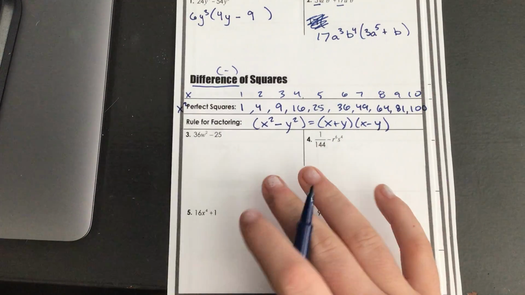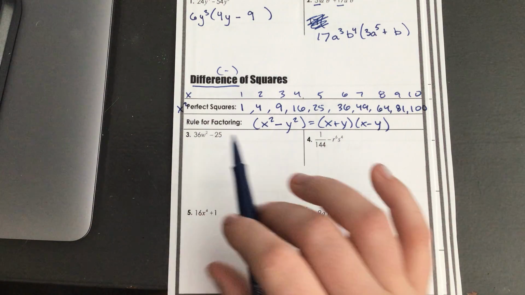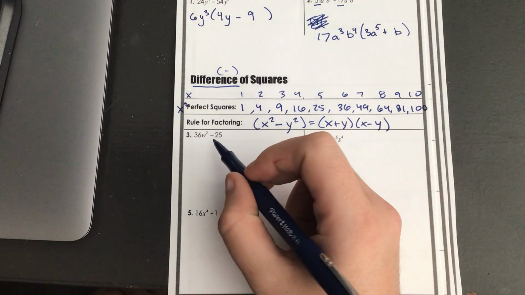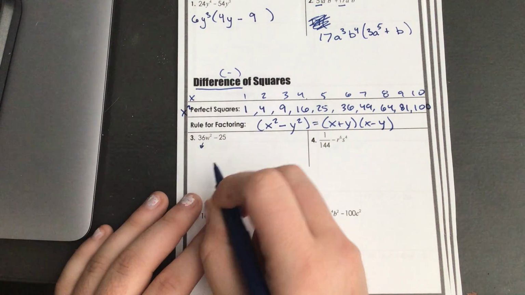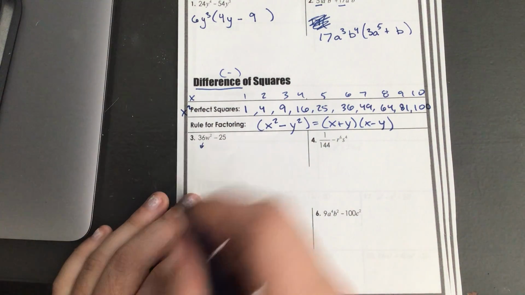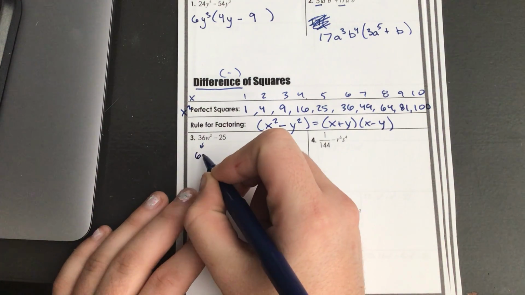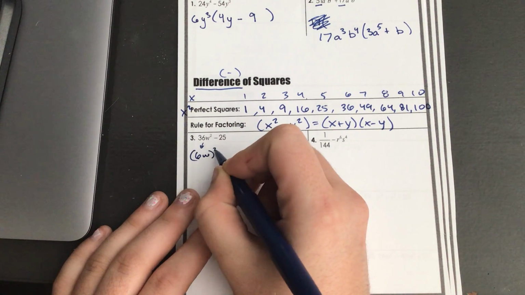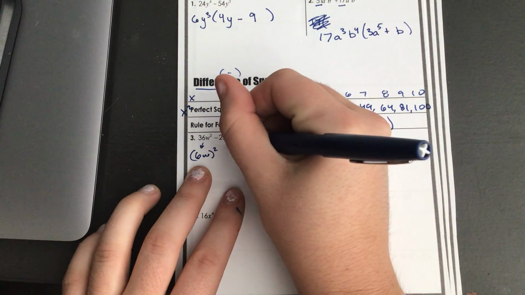All right, so we want to figure out if both of these are a perfect square and there's going to be a difference in between them. So if there's difference, it's subtraction. What times itself gives me 36w squared? Well, what gives me 36? 6. And then a w. 6w squared gives me 36w squared.